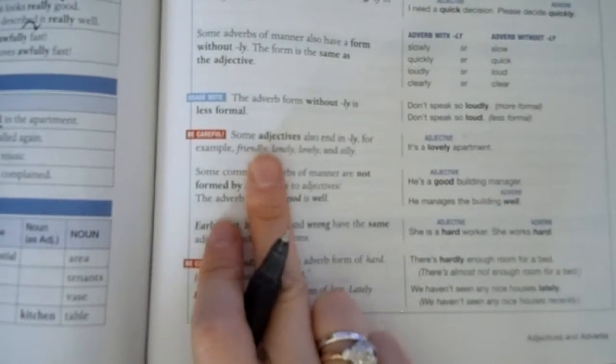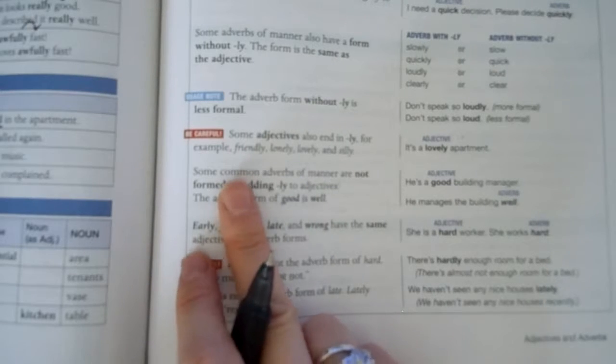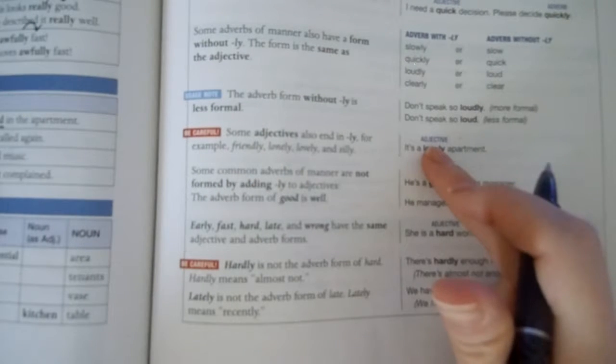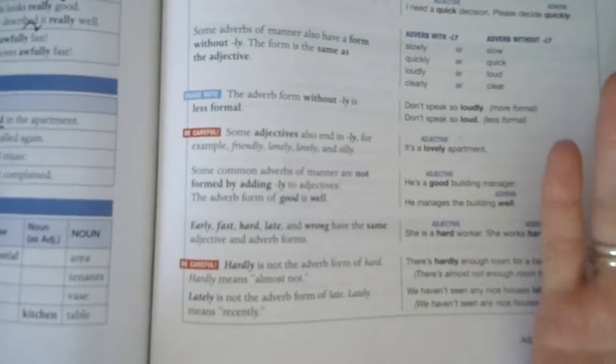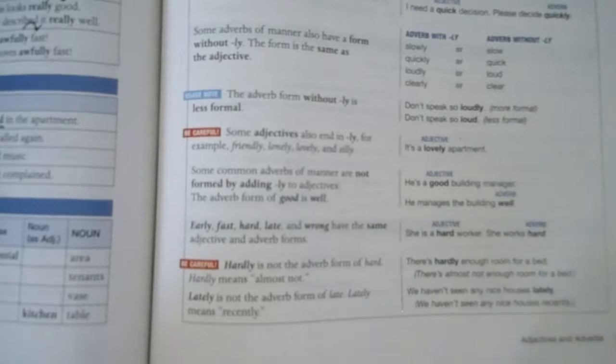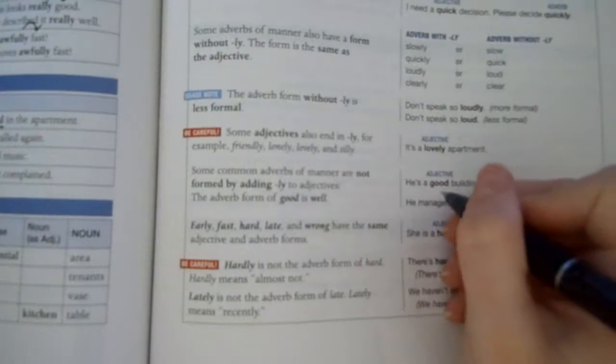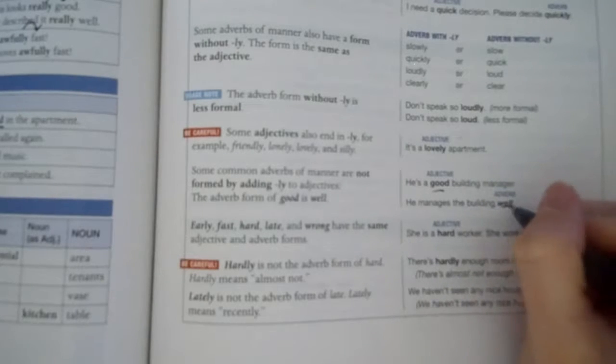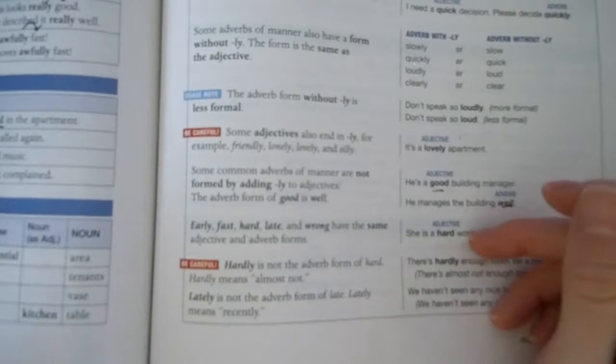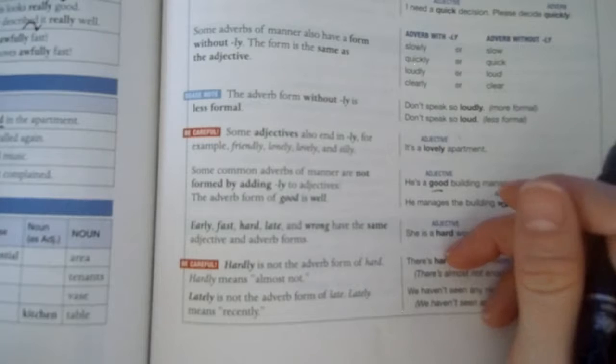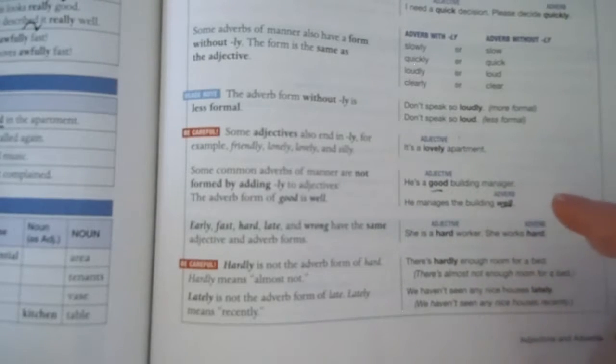One thing to be careful of is some adjectives also end in ly. So like lovely, friendly, lonely, and silly, those are adjectives. So sometimes people think they're adverbs, but they're not. So make sure you understand the difference. And there are some exceptions, like good is an adjective, but well is the adverb. So we don't say goodly. It doesn't make sense. So just make sure that you understand the adjective and the adverb form.